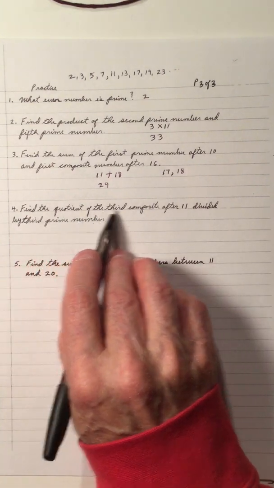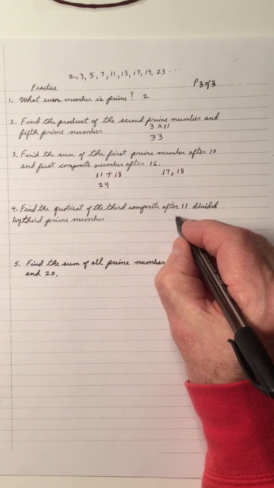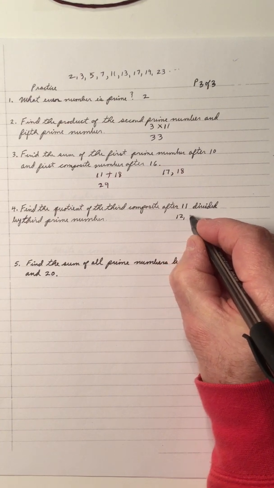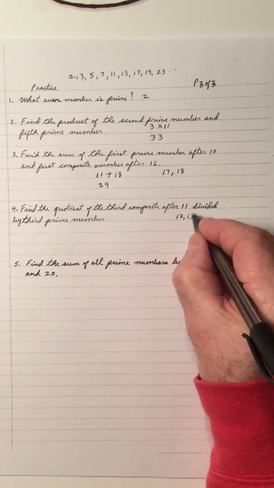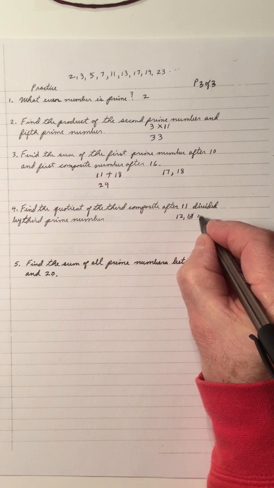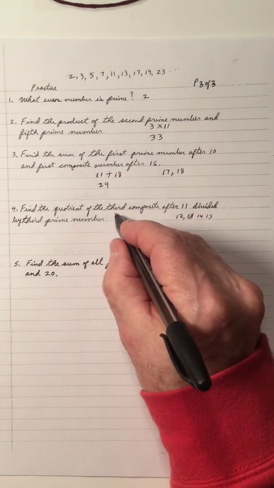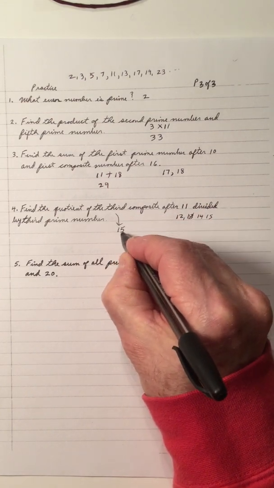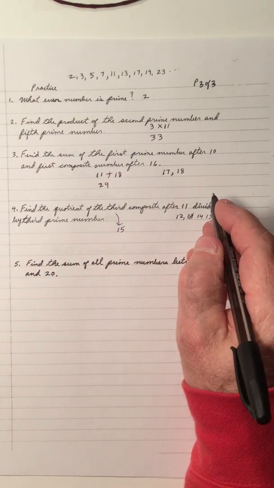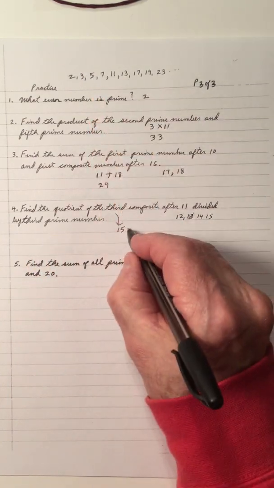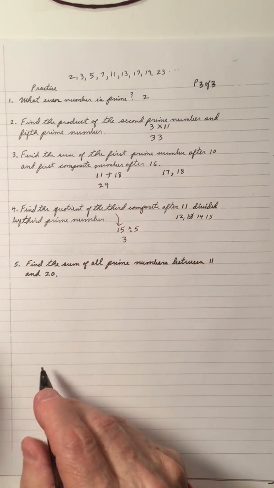Find the third composite number after 11 divided by the third prime number. 12 is composite, 13 is prime, 14 is composite, 15 is composite. So the third composite number is 15, divided by the third prime number. The third prime number is 5. So 15 divided by 5 gives me 3.